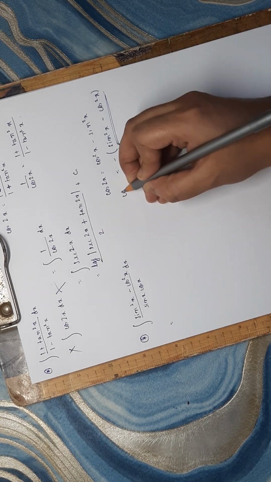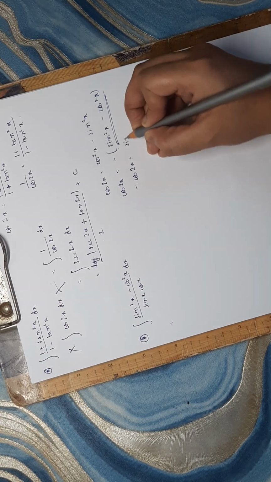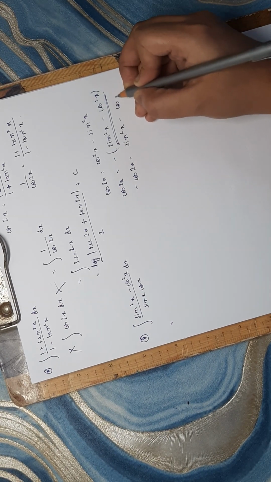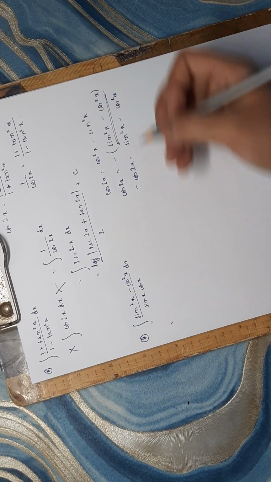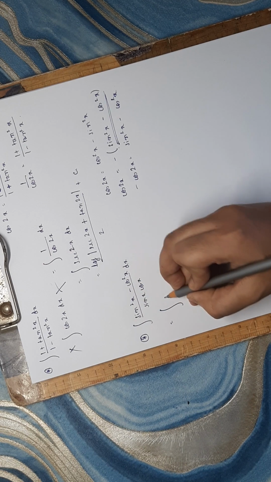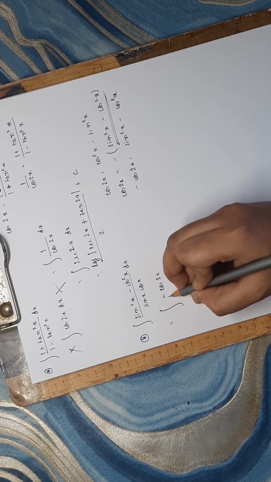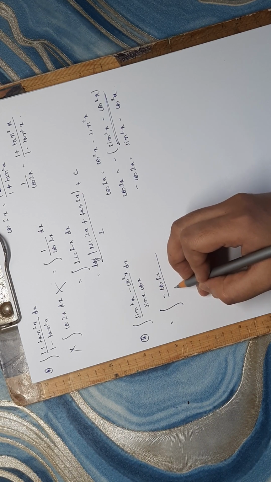Okay, here we had a cos 2x, right? So this is nothing but minus cos 2x equal to sin square x minus cos square x. Okay, now what next? Here in the numerator we will be putting a minus cos 2x. In the denominator we have a sin x cos x, right?